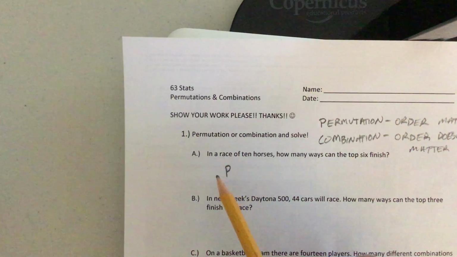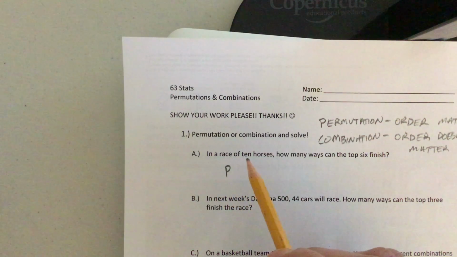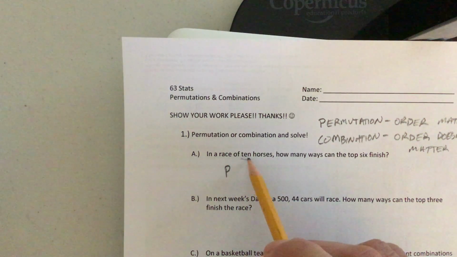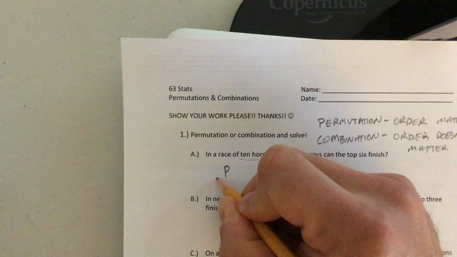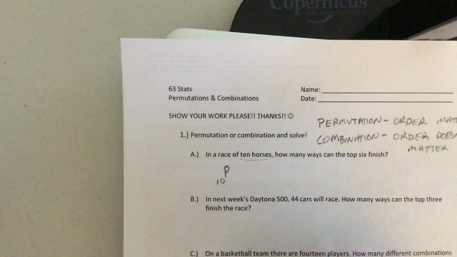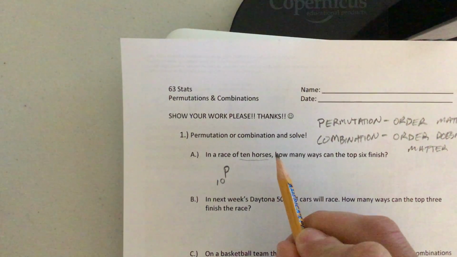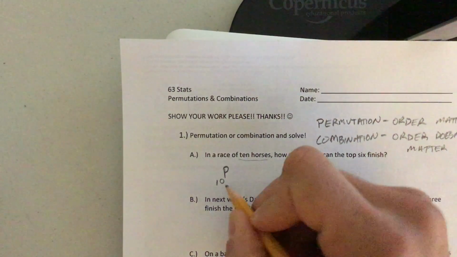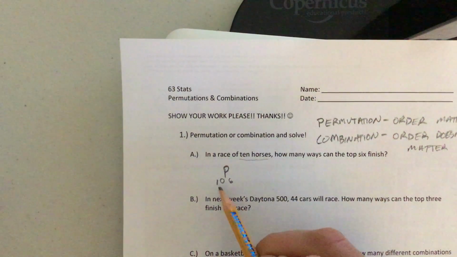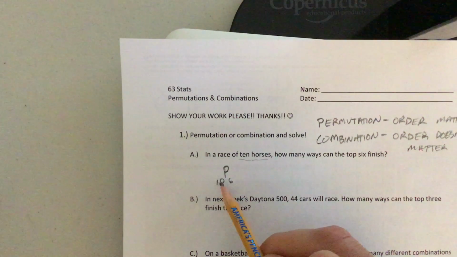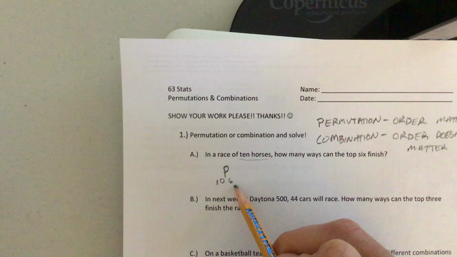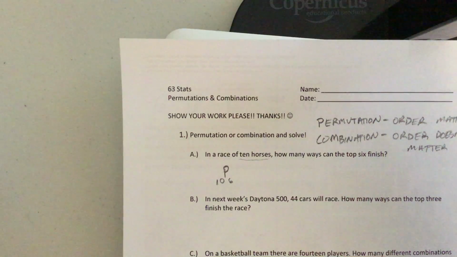So when you're setting this up with the calculator, you always say to yourself, all right, how many horses do I have to choose from? 10. Whatever you're choosing from goes on the left. And how many do I want? Well, I want the ways the top 6 can finish. So you would actually type this in, 10 nPr 6, hit enter, and you'd have your answer.